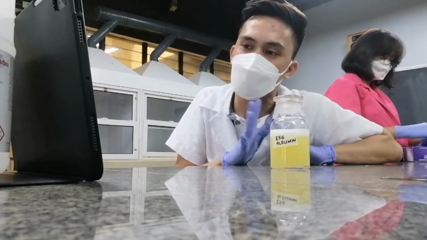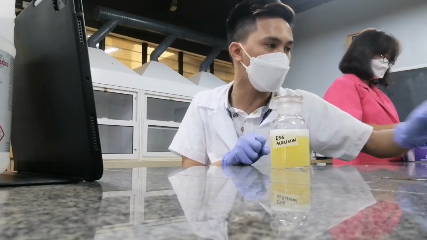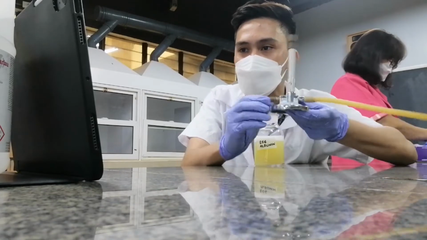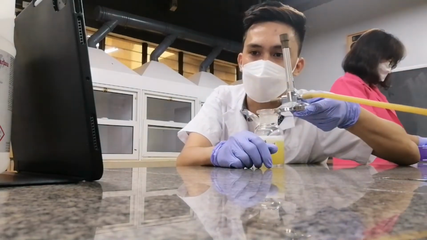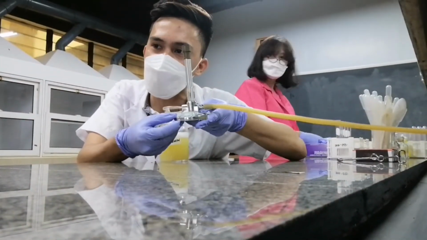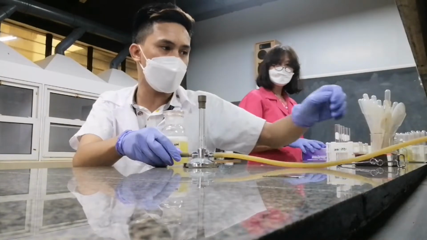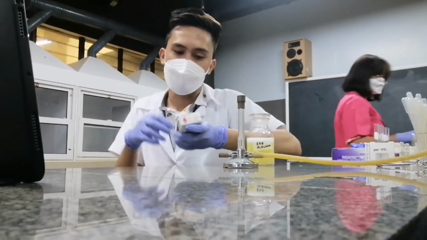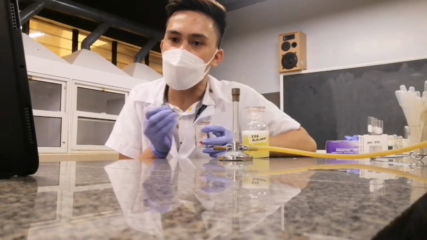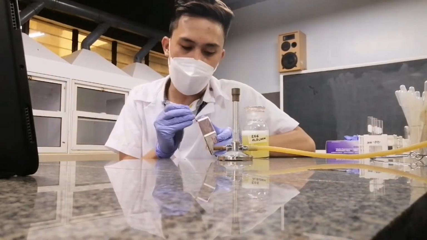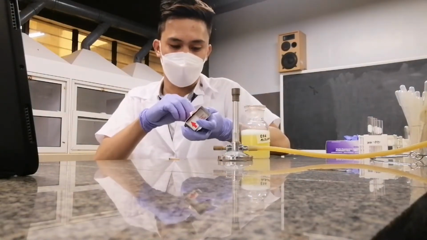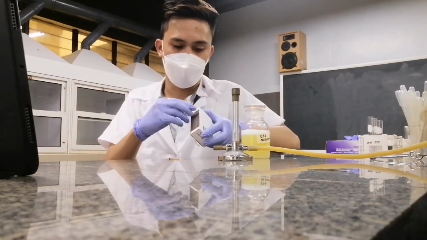So let's start with the first factor that can denature. We will have your heat. Okay? I have here my, do you remember what this is? This is your Bunsen burner. This is the source of heat in the laboratory. So I will light this up first. Let's try to see the effect of heat on your egg albumin. Okay, so let me light.